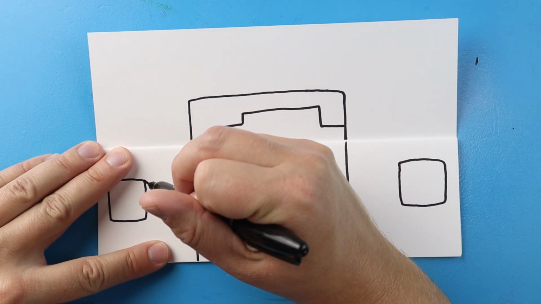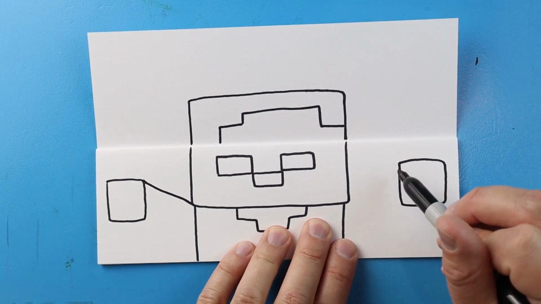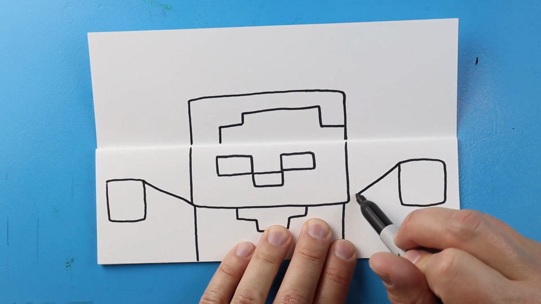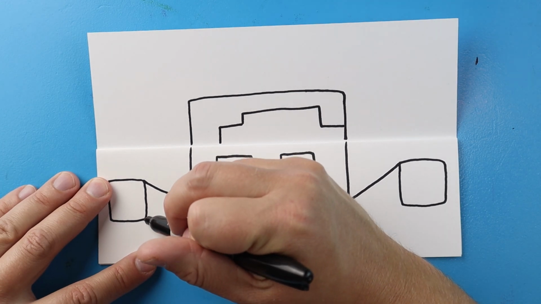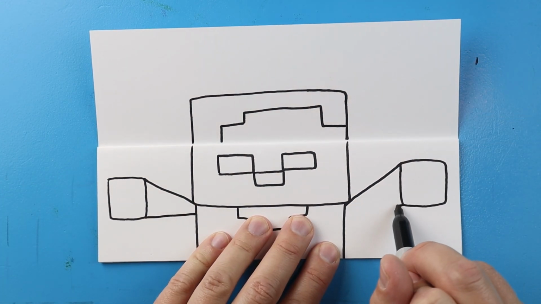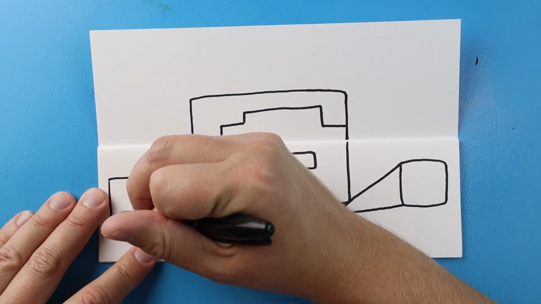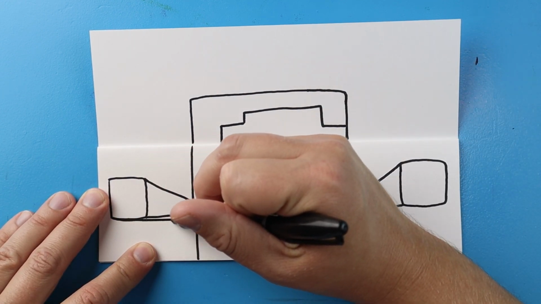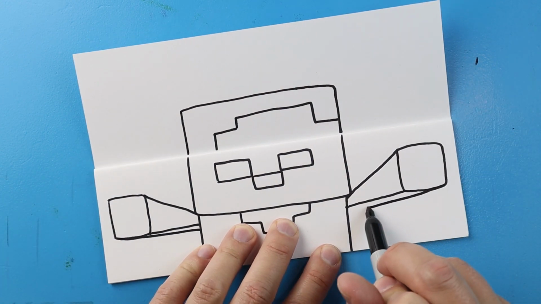Next, I'm going to draw this line right down to here, kind of where the head and the body meet. And we'll do the same thing here. Just draw this line down. I'm going to make this line come over. I'm going to make this line come over. And then we'll only see a little bit of this. We'll just make a little line here. And then we'll make a little line right here.